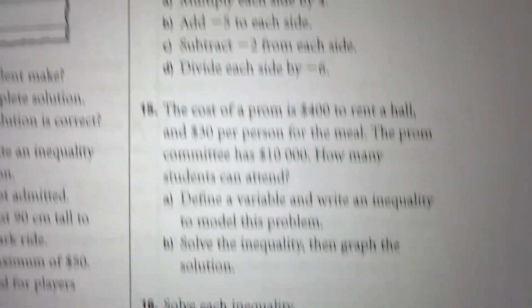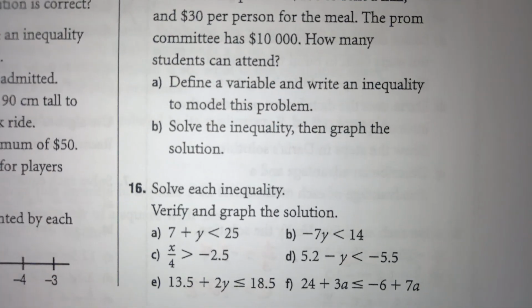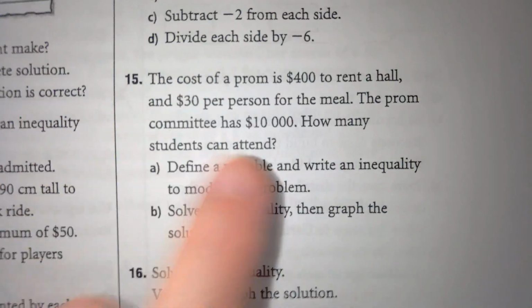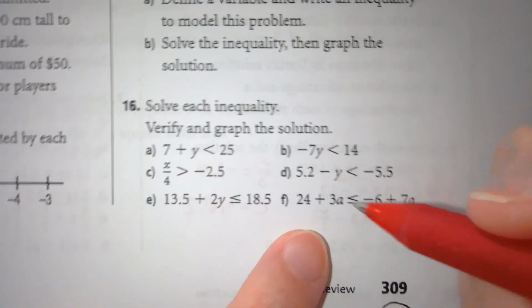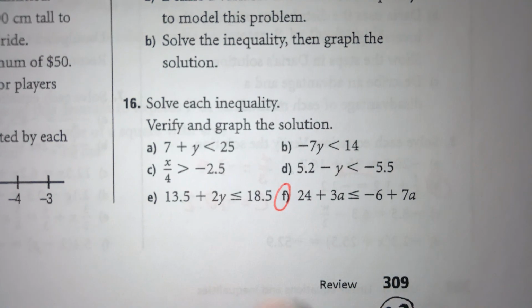Okay, lastly right here, last one. Let's do this one with the variable on both sides. Okay, the very last one right here.